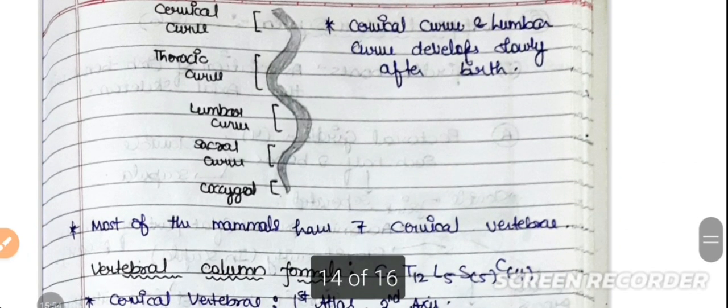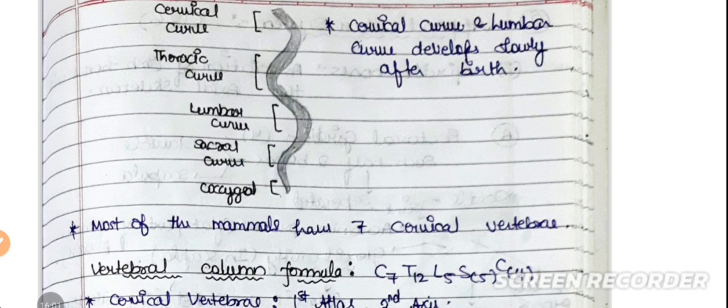Now, this is a diagram which shows the cervical curve, the thoracic curve, the lumbar curve, the sacral curve, and the coccygeal curve. Cervical curve and lumbar curve develop slowly after birth. That's why the cervical curve and lumbar curve develop slowly after birth. That is why we say that when you are holding a baby, you should hold its head carefully, because there is a developing cervical curve and lumbar curve.